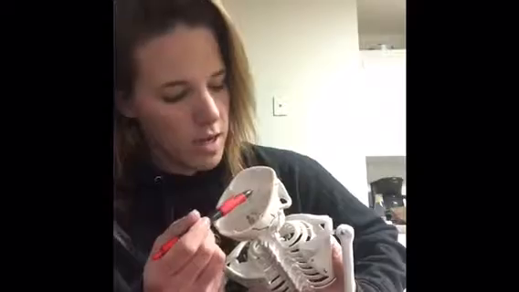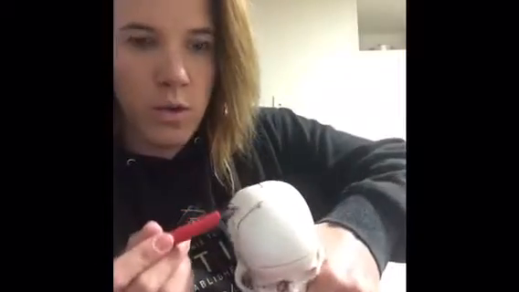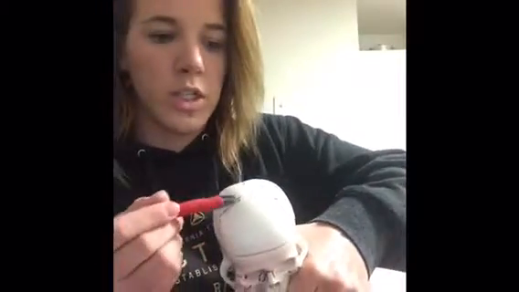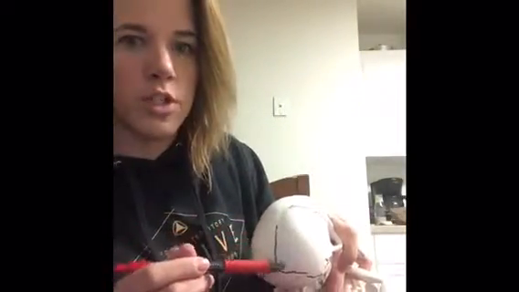And then you have the ethmoid bone, which has the crista galli, which attaches to the dura mater, and then the cribriform plate. Then for sutures, you have the coronal suture, which connects the parietal and the frontal bone. You have the sagittal suture, which connects both of the parietal bones.